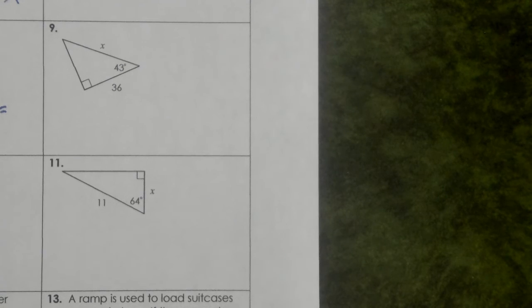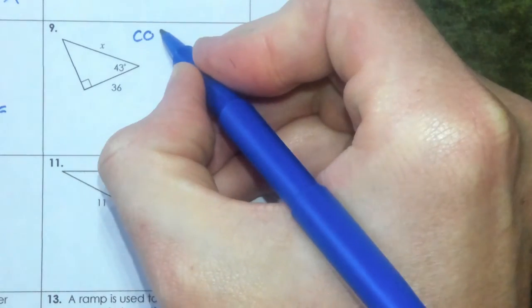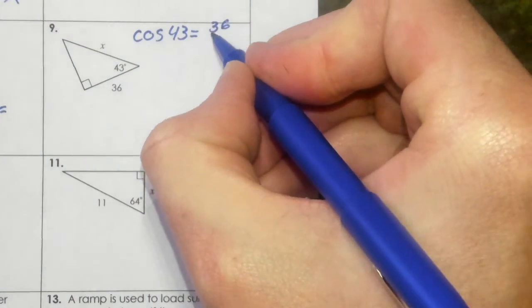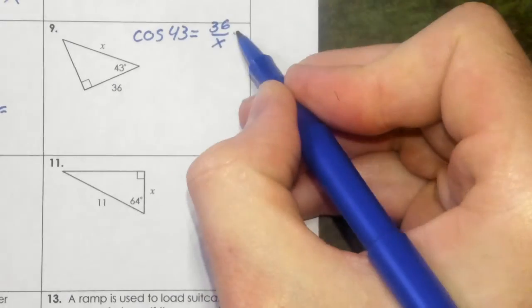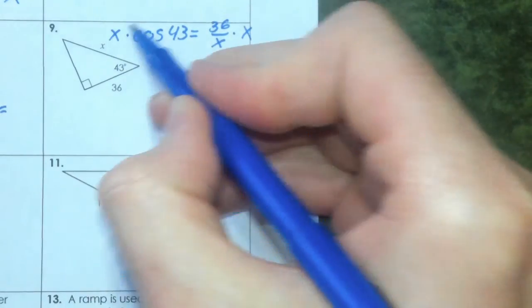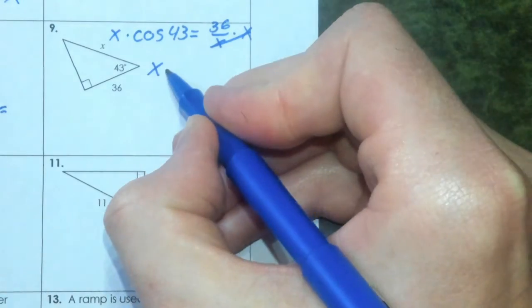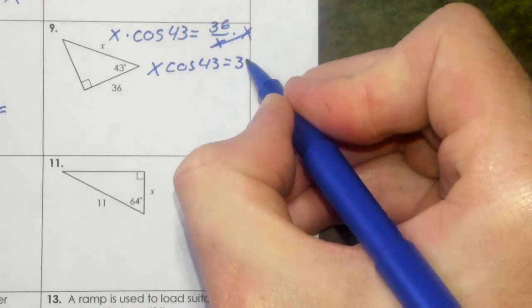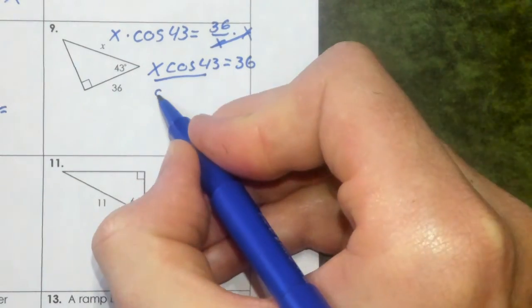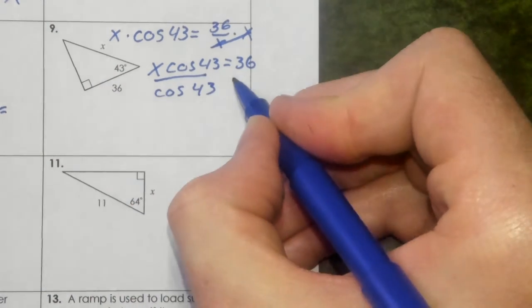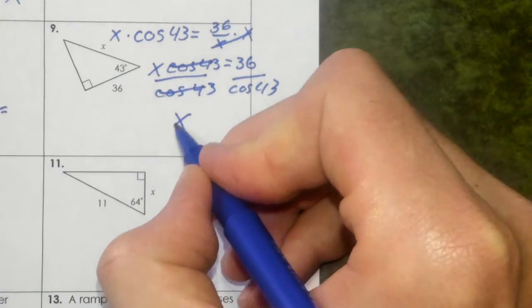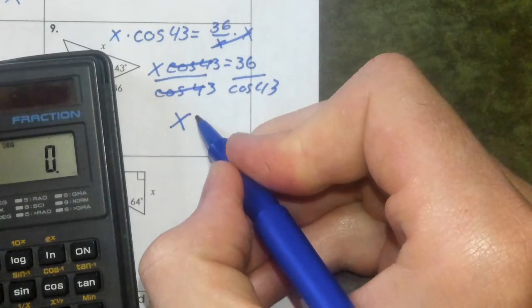So this is a cosine problem because we're given adjacent and hypotenuse. So I'm going to write cosine 43 equal to 36 over x. Okay, so if I multiply both sides by x, I have x times cosine 43 equals 36. And then I'll divide both sides by cosine 43. Okay, so those cancel. And then I'll go back to my calculator.